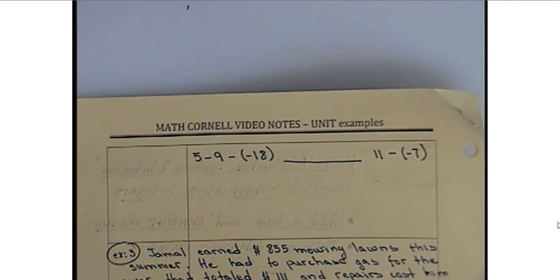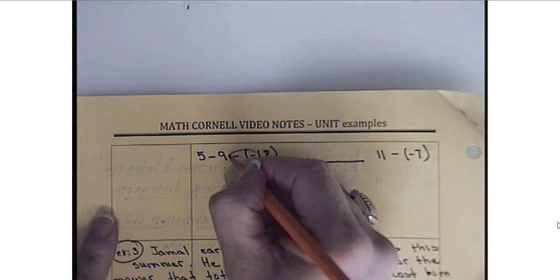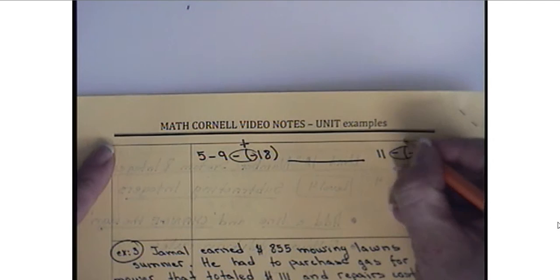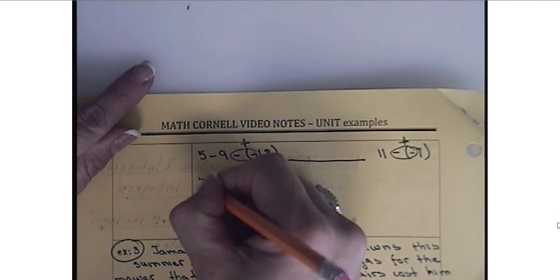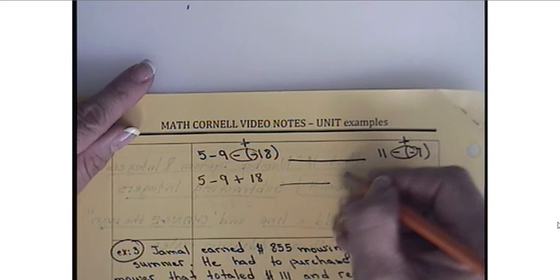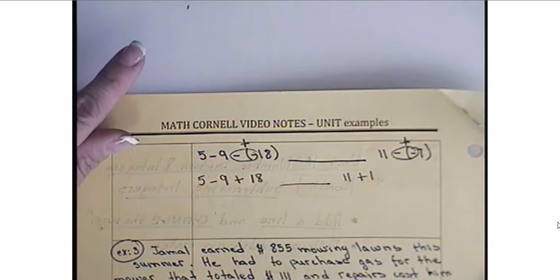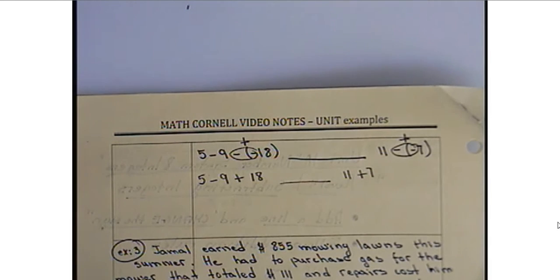Another similar example is this one. 5 minus 9 minus negative 18. So let's take care of those two negatives that are touching each other. I just don't like those like this. So let's combine those. Those two combined make positive. Those two combined make positive. Alright, well, let's rewrite the problem. So we will have 5 minus 9 plus 18, open space, 11 plus 7, sorry, this is number 7 here.